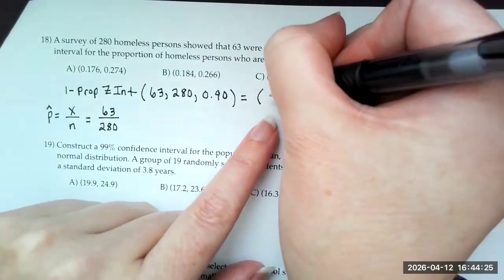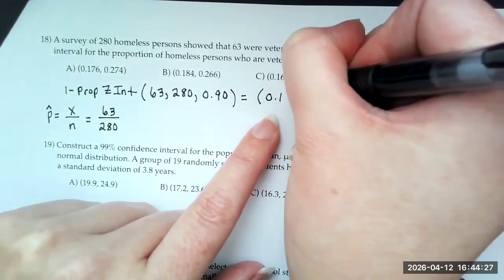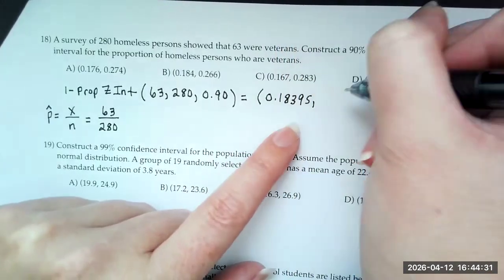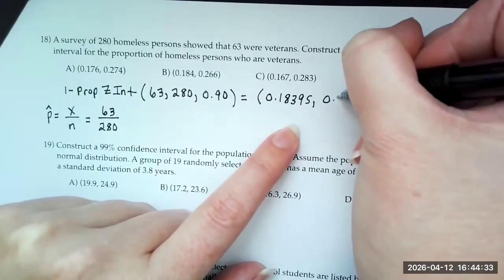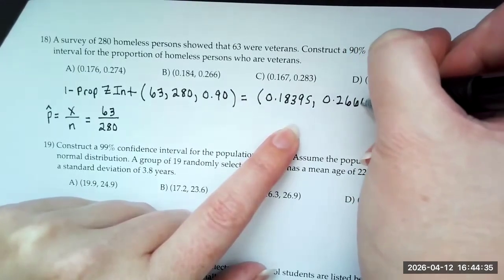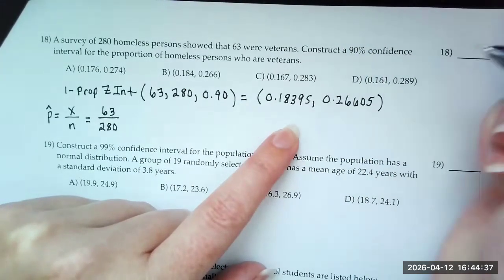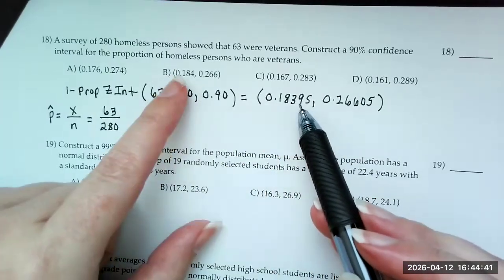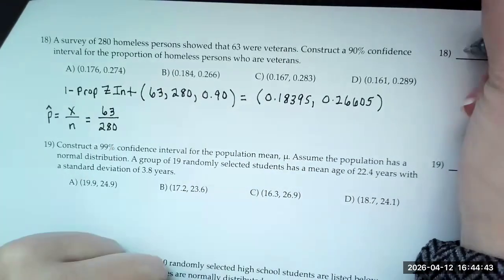So what will pop out is 0.18395 and 0.26605. To match that with these ones, because they're only to 3 decimal places, we're going to want answer choice B.